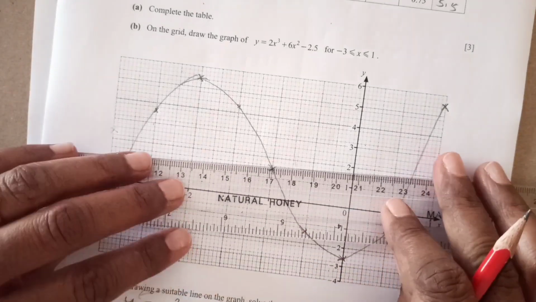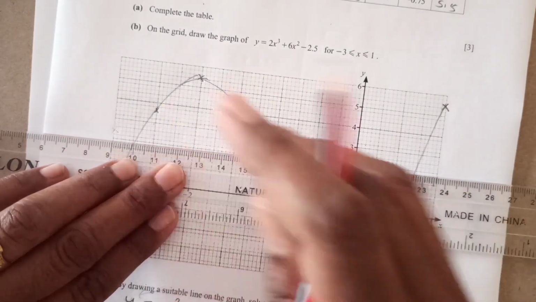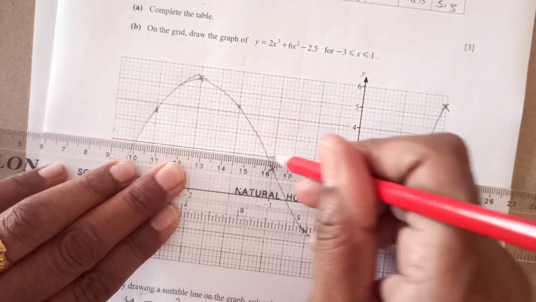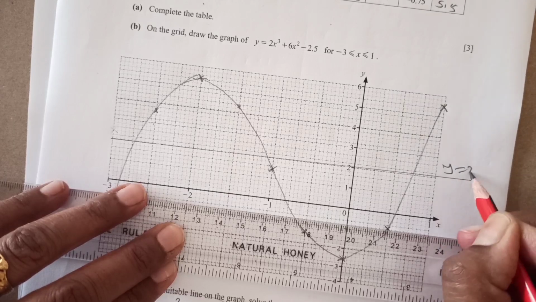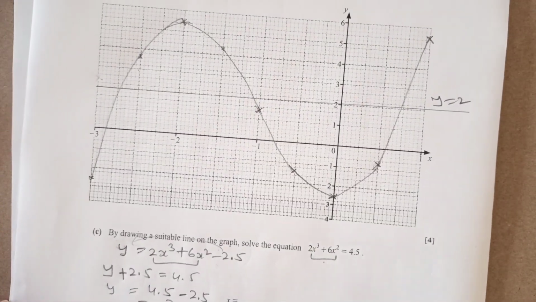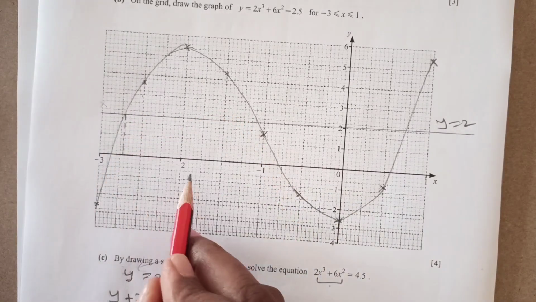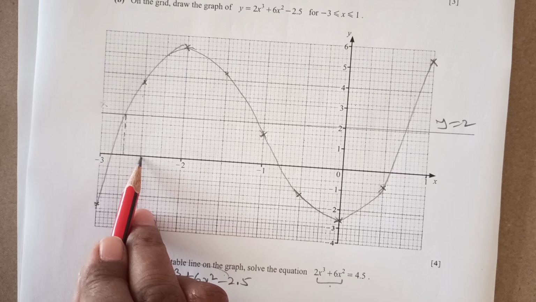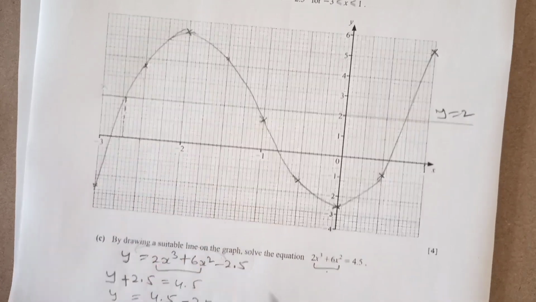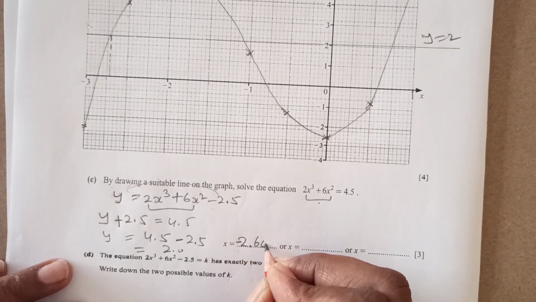y equals 2 is here. I'm going to draw a line here, y equals 2. Like this is y equals 2, and then find the points, the x values. Three values of x here, which is maybe 2.5, so this is 2.75, so maybe 2.6, we can say negative 2.60, right?